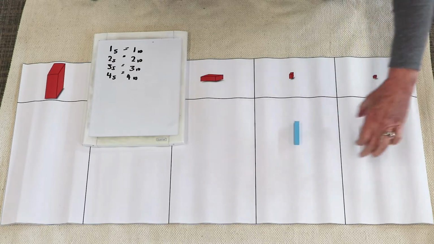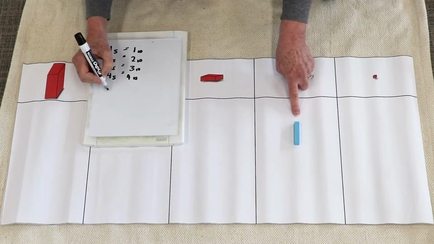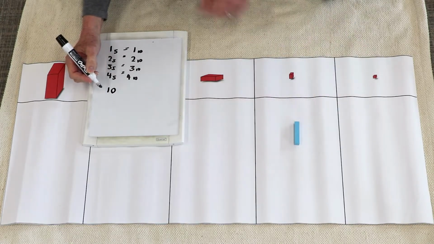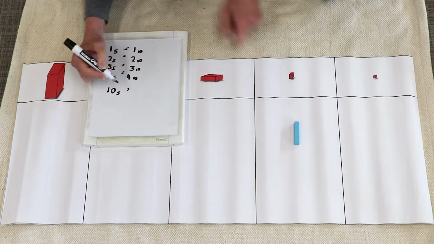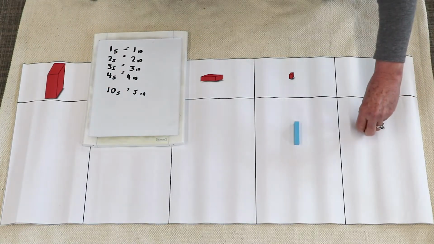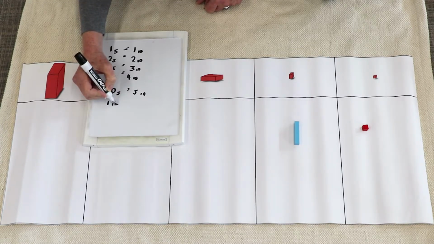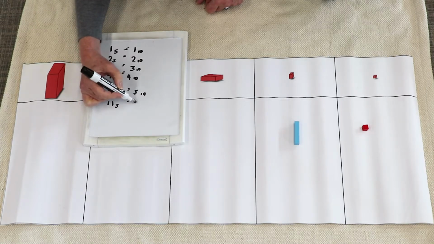So I move over to the next hierarchy, and I have 1 rod, 0 cubes in base 5, and in base 10, that equals 5. 1 1 base 5 equals 6 base 10.